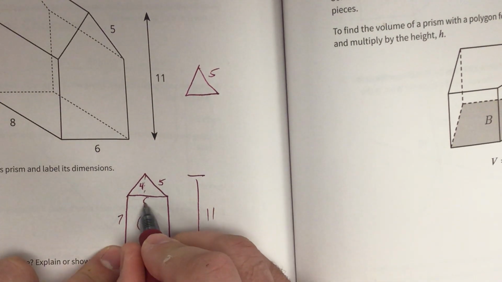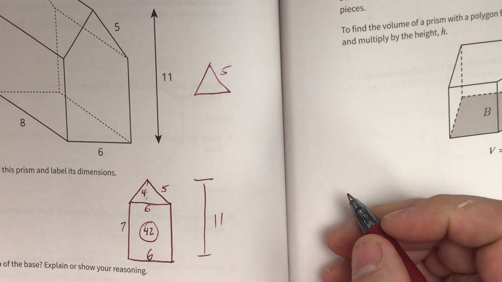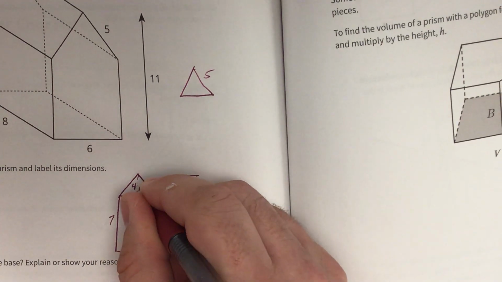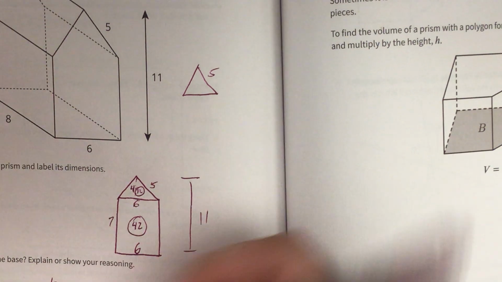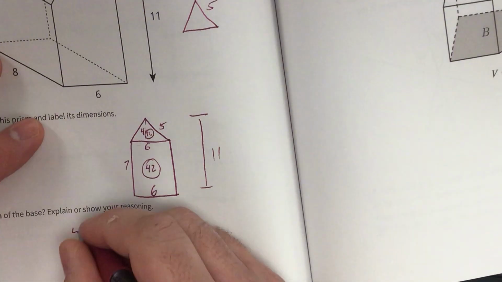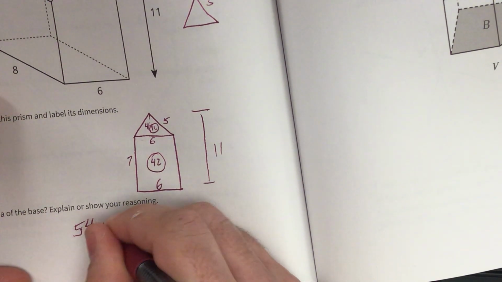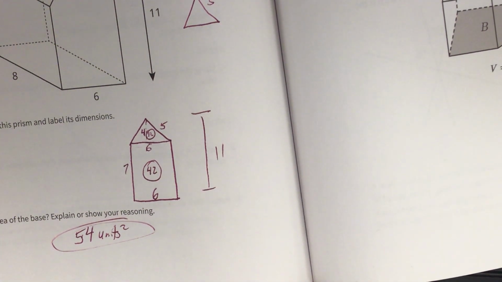And then the base is 6, so 4 times 6 equals 24, which is 12. So then 42 plus 12 equals 64. Wait. You did it all right except you added 4 plus 1 incorrectly. Good job, George. You got 54.